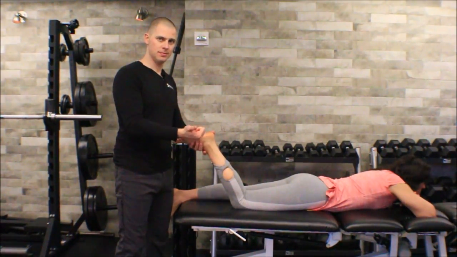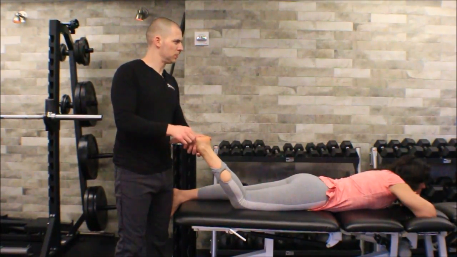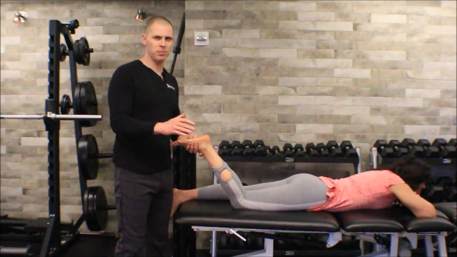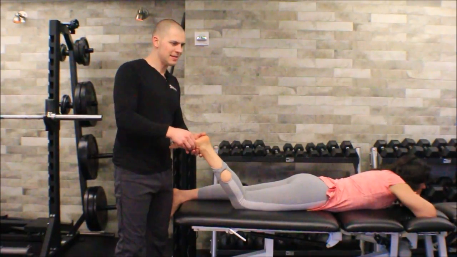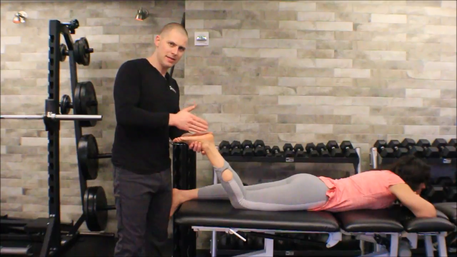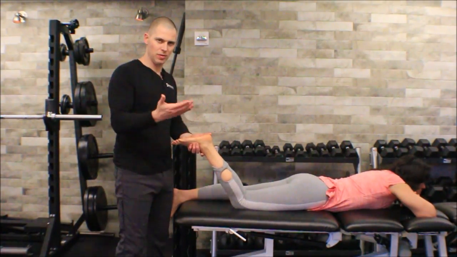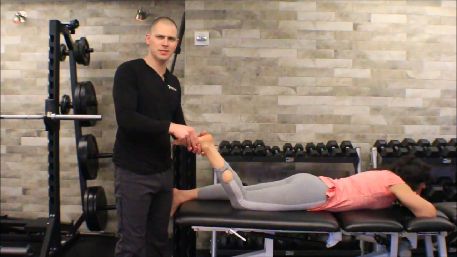almost like a rotation. And I guess we could call that external rotation of the cuboid bone, but it's probably more like inversion, eversion of the cuboid bone. And I think you'll get this sense that the medial edge doesn't want to move the same way. So the outside edge will wiggle on you a little bit, and then you get to the medial edge and you're like, that does feel a little stuck.